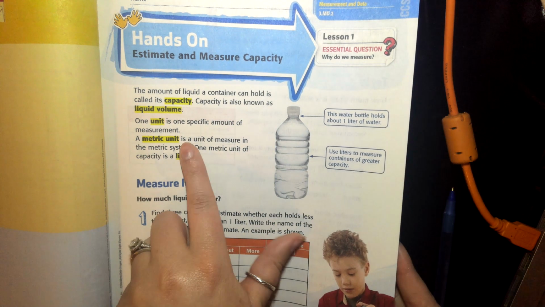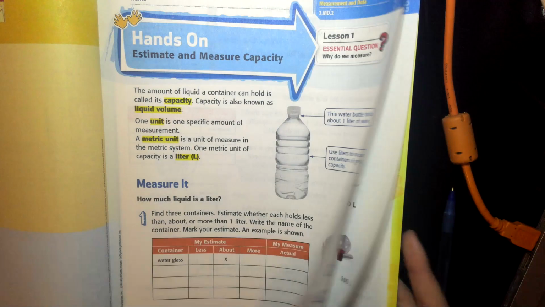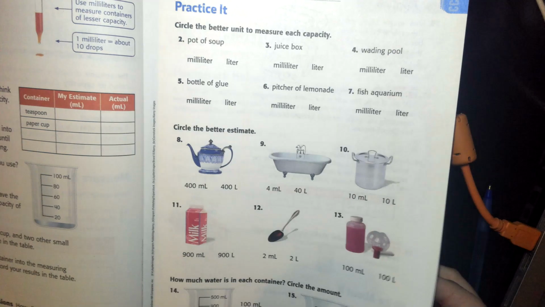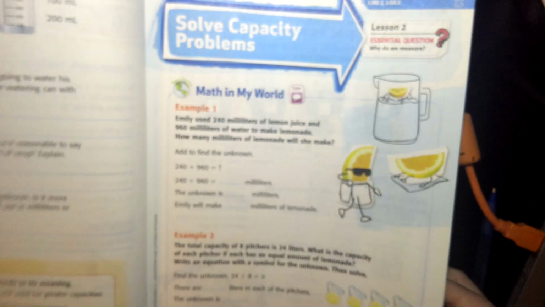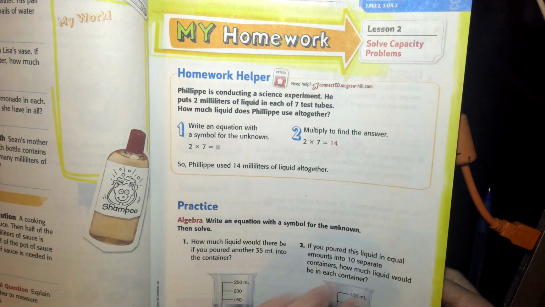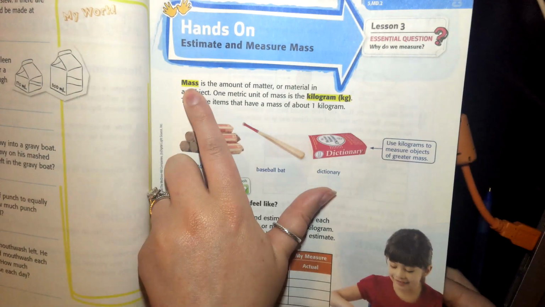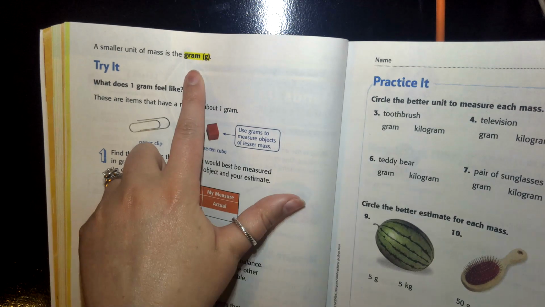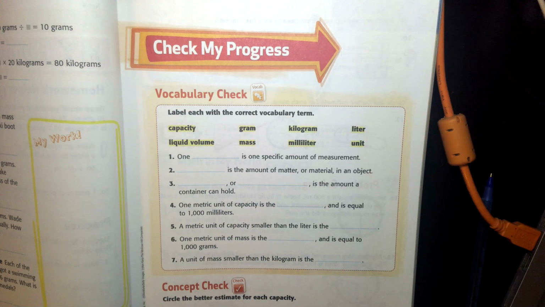So this one has 5 of your vocabulary terms for this chapter, but as we move forward, oh look, this lesson has 6. Milliliter is here also. But as you move through the chapter and you start a new lesson, oftentimes on one of these front pages, there is a vocabulary word that is highlighted. Oh, look, here's mass and kilogram. Here's gram. So you want to look for these highlighted vocabulary words as you move through the lessons so that you can find the key words that you're going to need to be successful on the Check My Progress page.